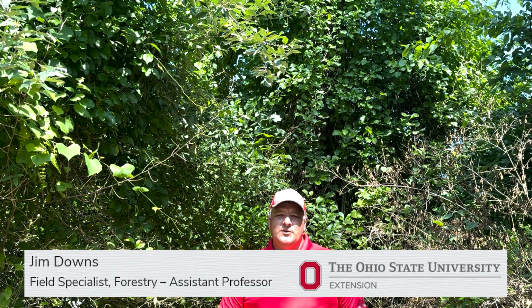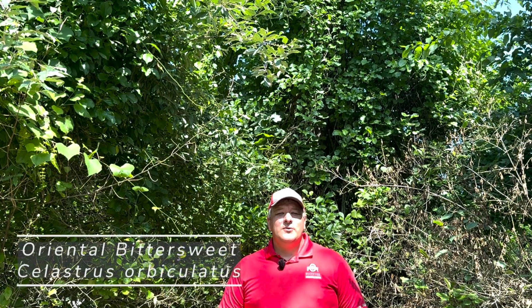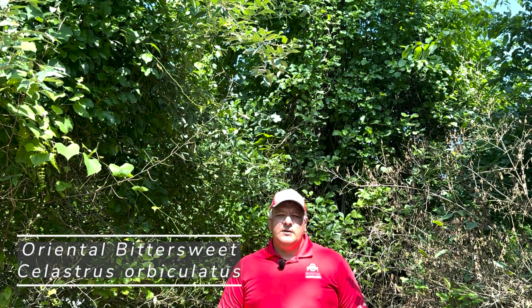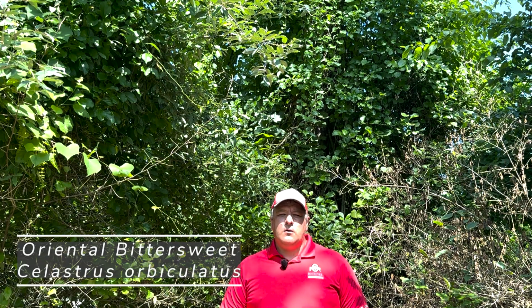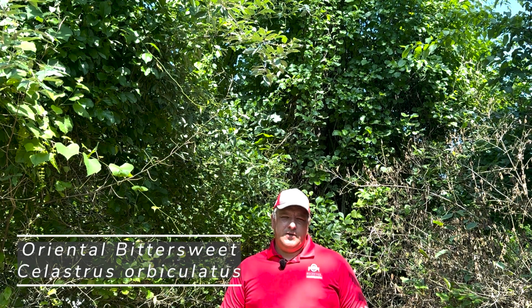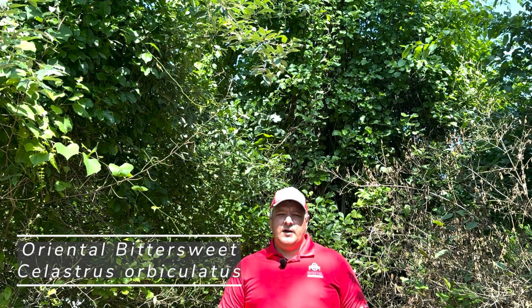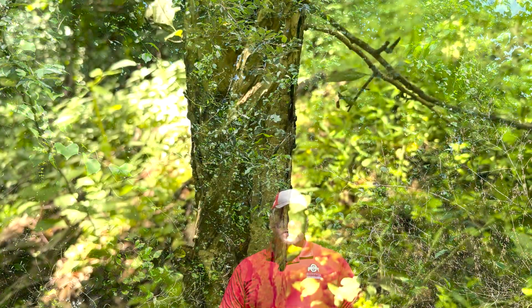Today, I am back out on my tree farm in Rockbridge, Ohio, to introduce an important non-native invasive species in Ohio, and that is Oriental Bittersweet, also referred to as Asian Bittersweet. As the name would suggest, this plant is not native to the United States. It was originally brought over here from Asia in the 1860s.